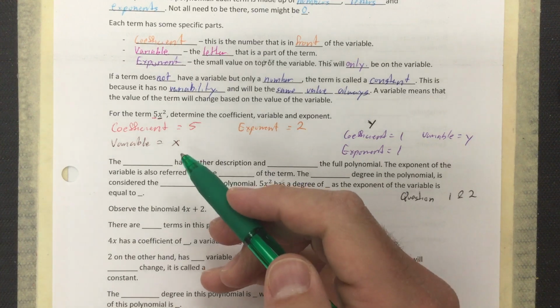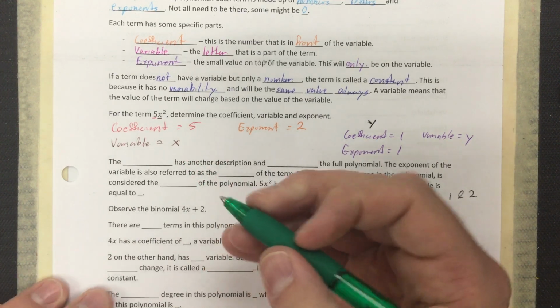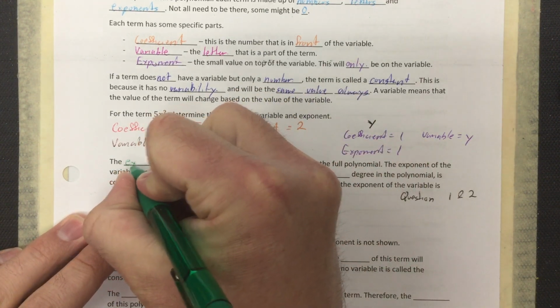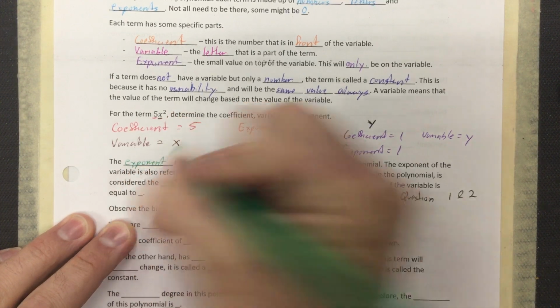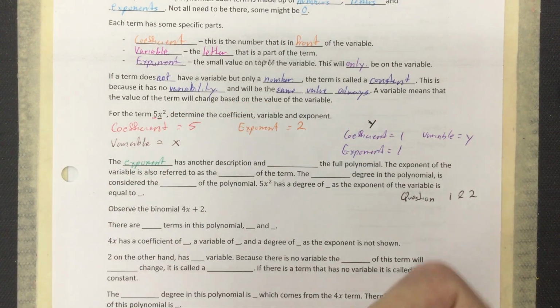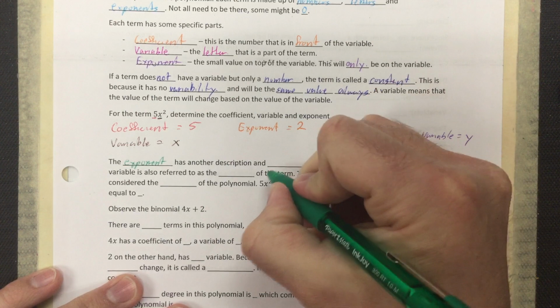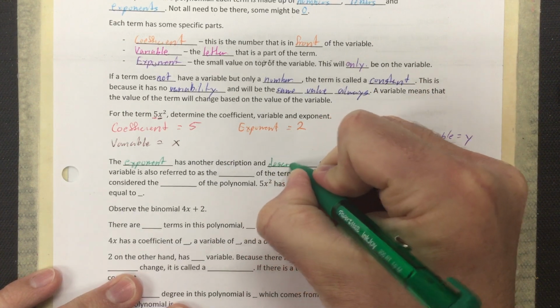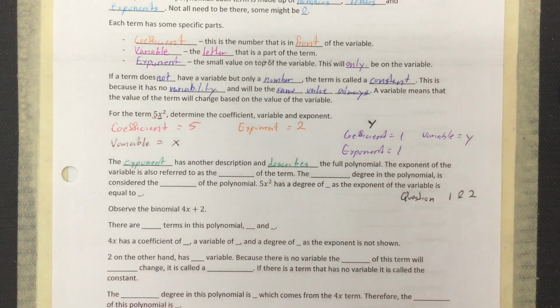I just need to quickly scan down to my notes here. The exponent has another description and describes the full polynomial. If we have a polynomial with a number of terms, the largest exponent is going to describe that polynomial.